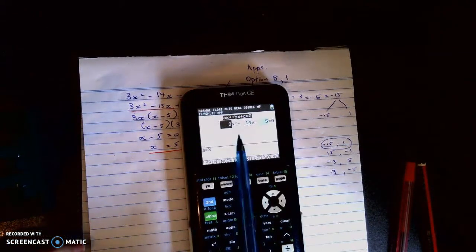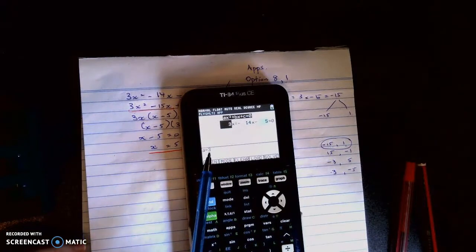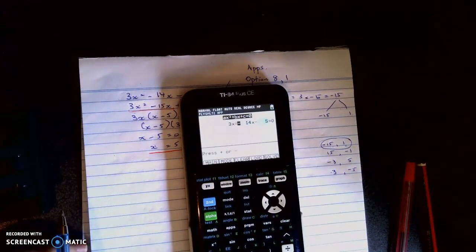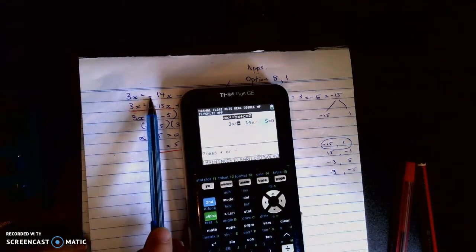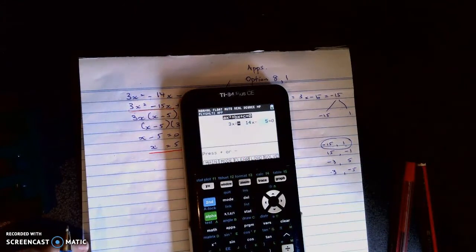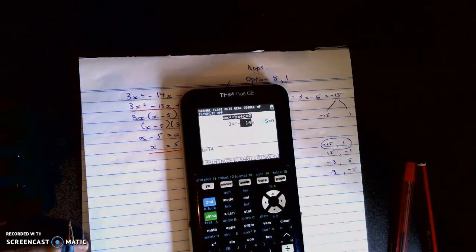There's a dark rectangle there that highlights what you're currently on, so I'm going to put 3 in there, and you see that the 3 pops up here. I press enter, and you see that the dark rectangle moves along to the next part, which in my equation is a negative, so I've placed a minus sign there, and again press enter, and it moves along. I just repeat that process with 14, minus, and 5.